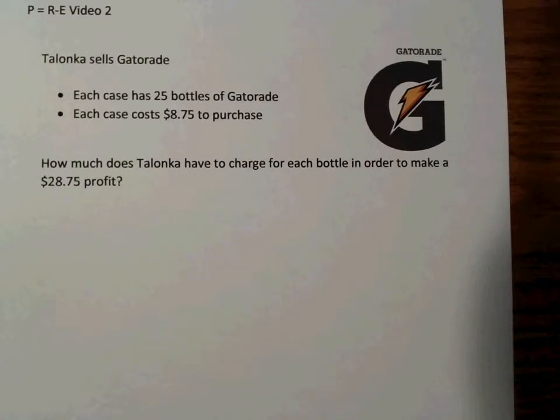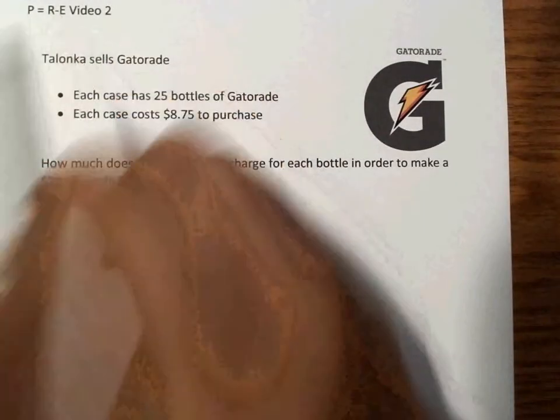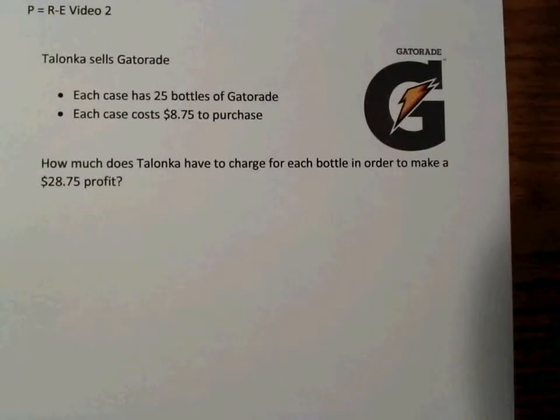We're gonna continue on with our profit equals revenue minus expense, aka PRE. So we're gonna do a PRE problem. This is video two. If you never saw video one, you can always go back to video one, or you could just stick with this one. There's really no advance of difficulty from video one to video two. Just another example to look at.